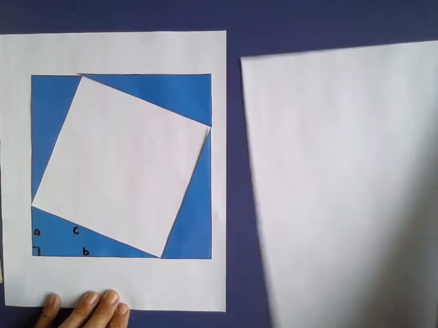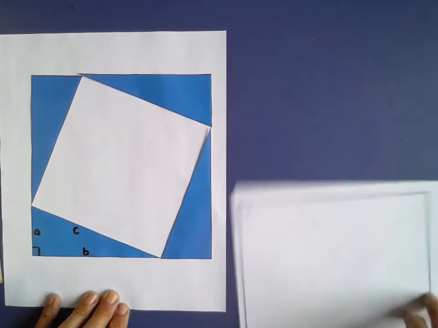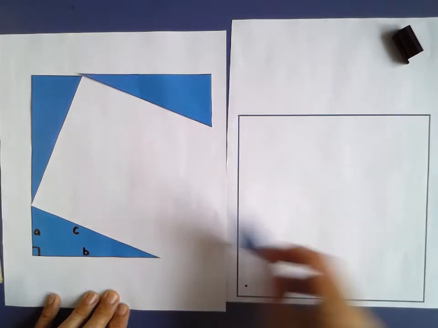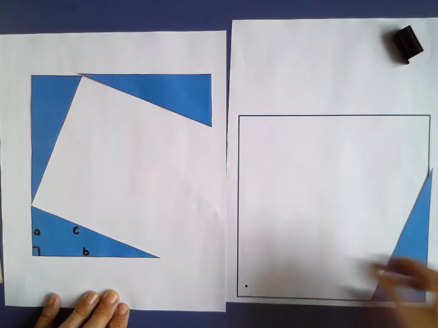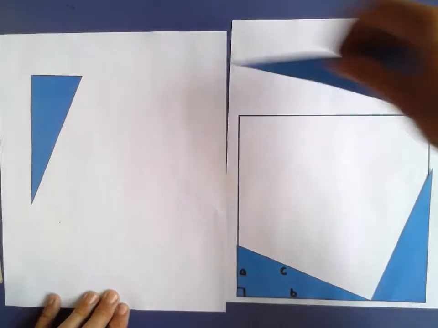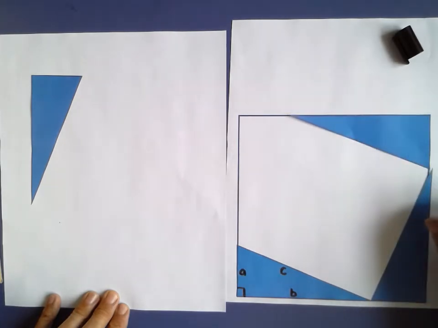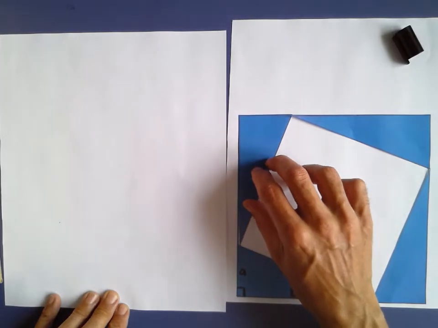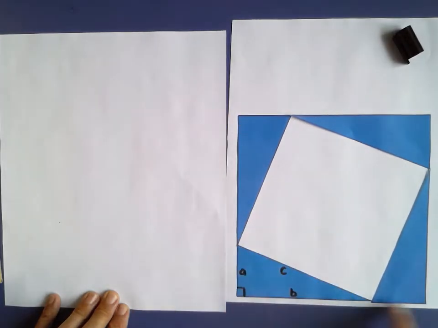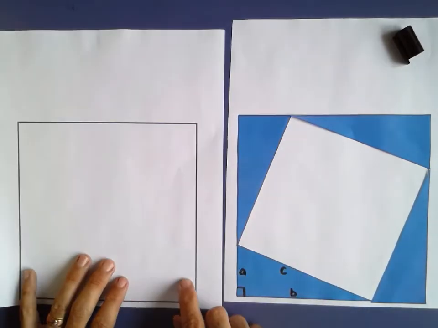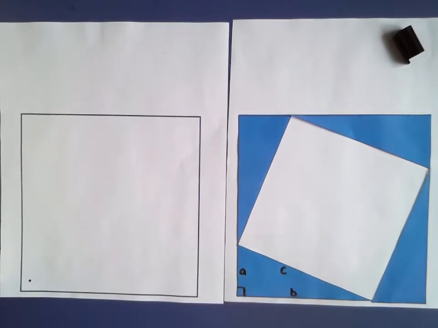Now to make it a bit easier, I've already got over here a copy of this square, the same size, which I made using my triangles before I started the video, so we'll put them on here. A plus B, and a square in the middle. Now if I take my same 4 blue triangles, here's another copy of that A plus B square, nice and big, and here's my 4 triangles again.